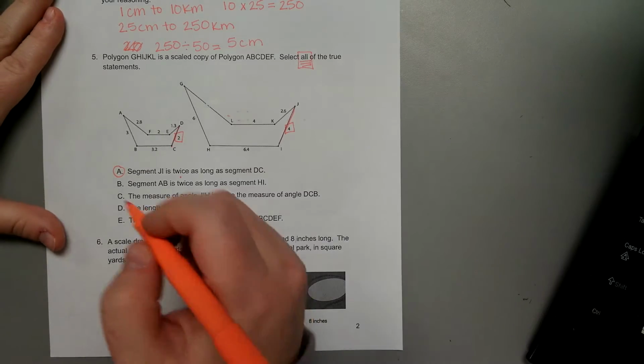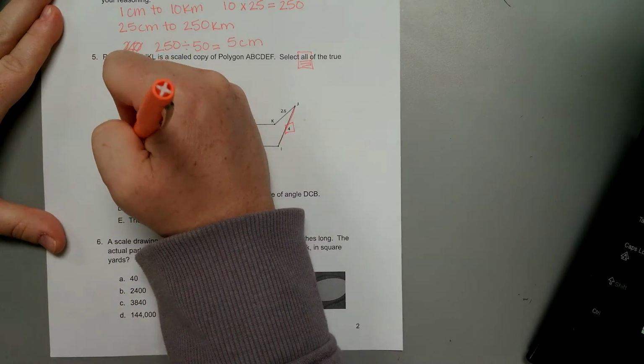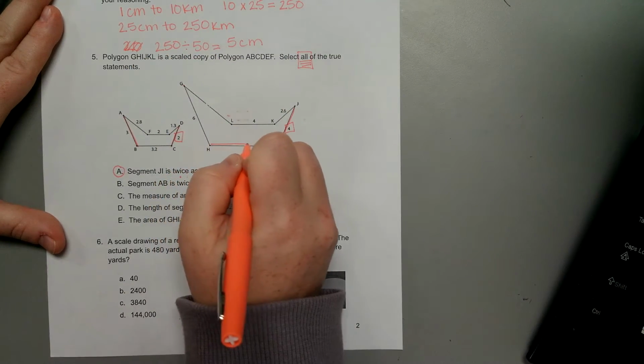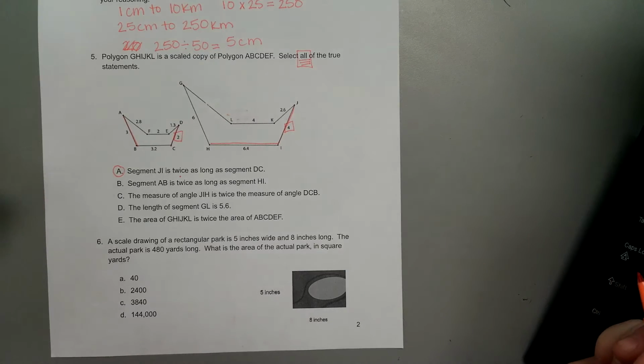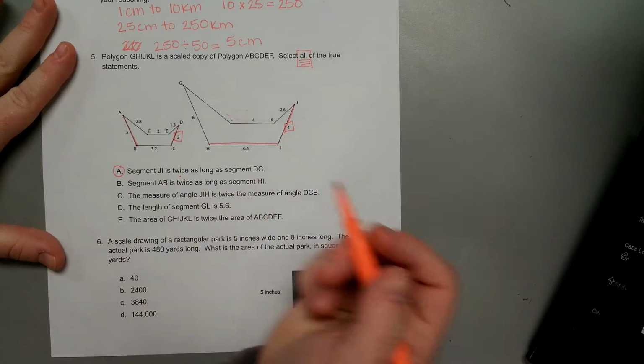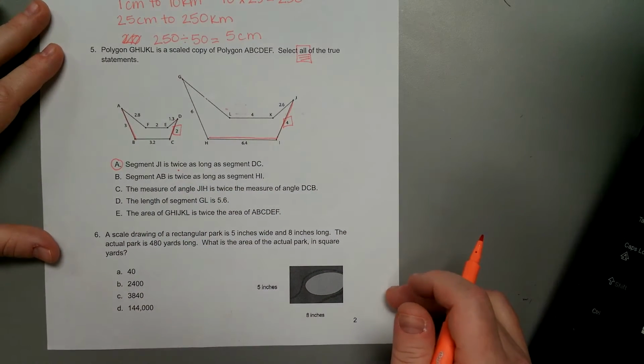Segment AB is twice as long as HI. Well, considering they're not even corresponding parts, that tells us no. Also, our original is smaller, so it can't be twice. So B does not work.